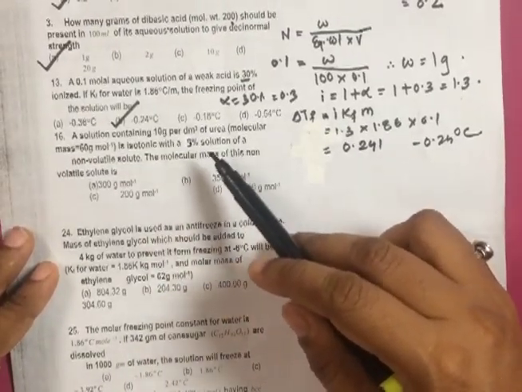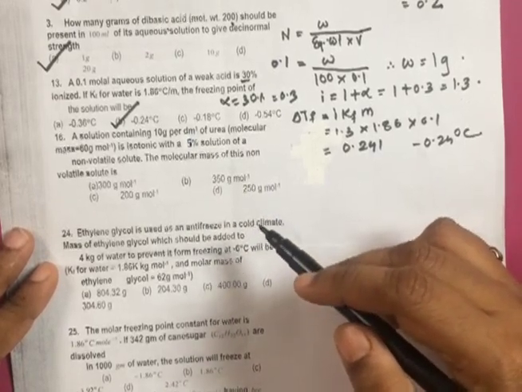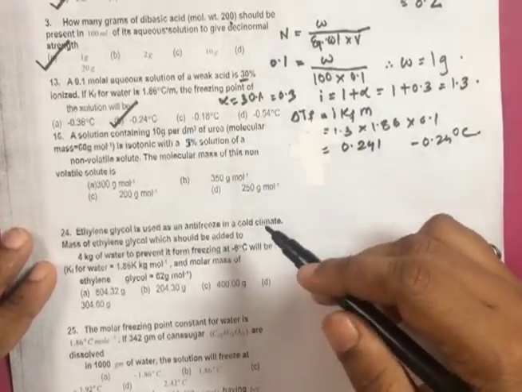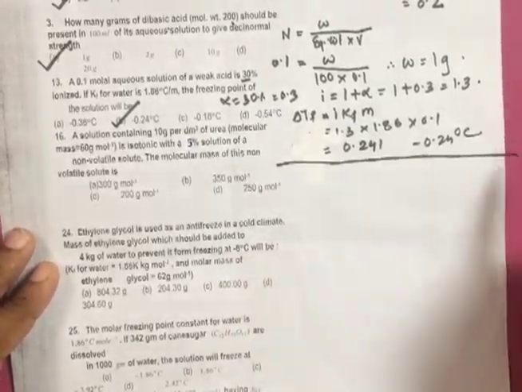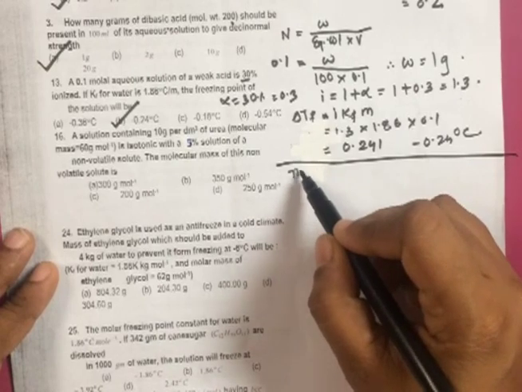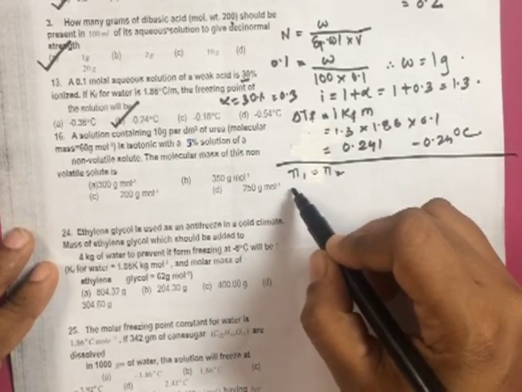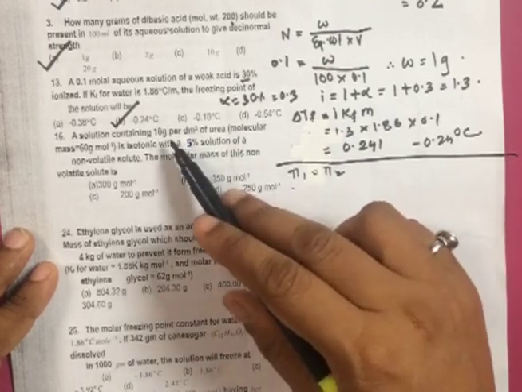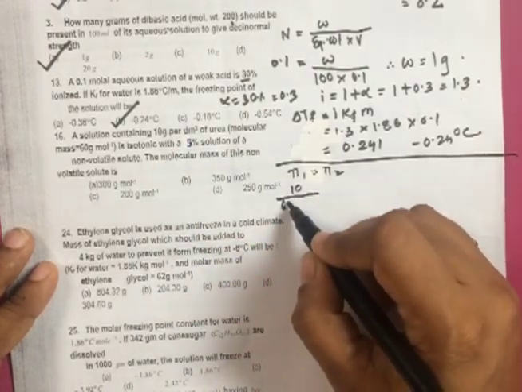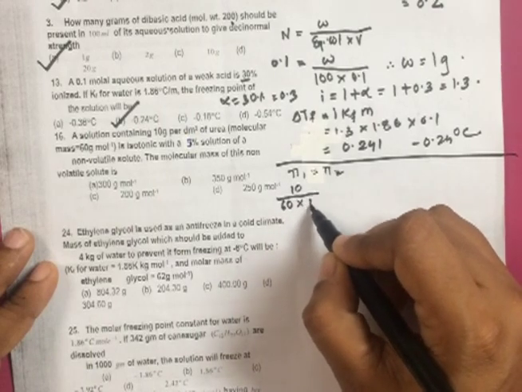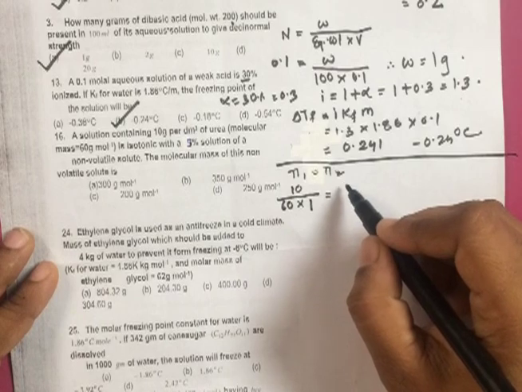Question number 16. The solution containing 10 grams per dm cube of urea is isotonic with 5% solution of the non-volatile solute. The molecular mass of the non-volatile solute we need to calculate. Now in this equation we know pi 1 is equal to pi 2, that's isotonic solution, so concentrations are also equal. Now the first solution is 10 grams, dissolved in 1 liter. So molecular weight is 60, dissolved in 1 liter of solution.